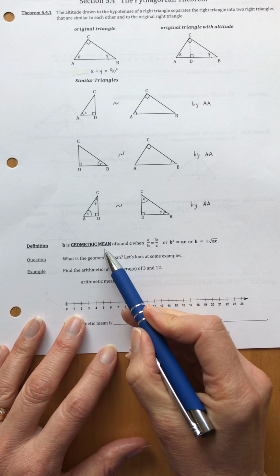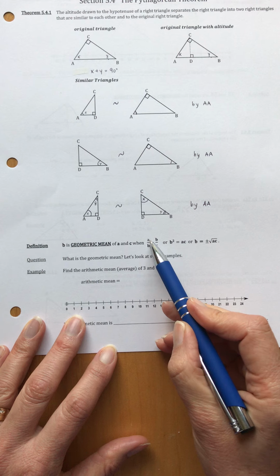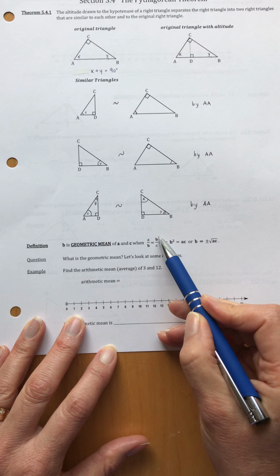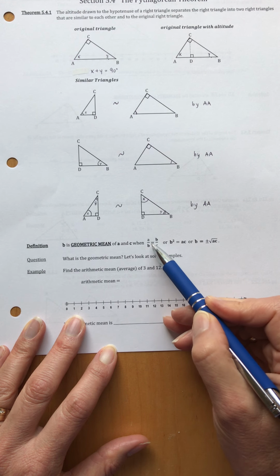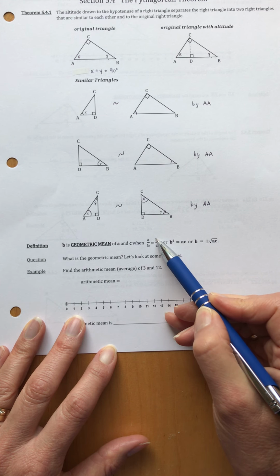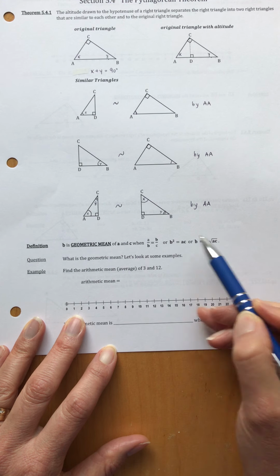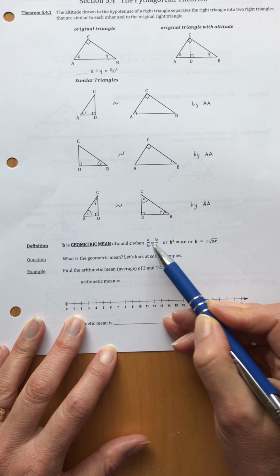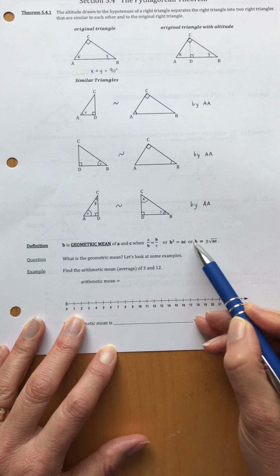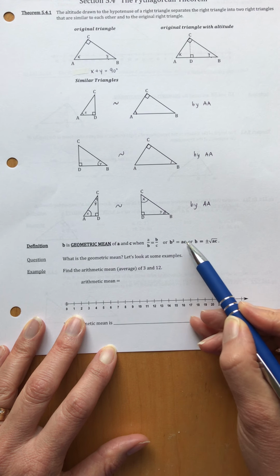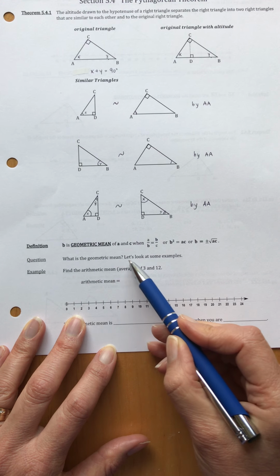B is the geometric mean of A and C when we can write this proportion. We write A over B equals B over C. So what I like to do is think, well, the geometric mean goes in these two places, and the other two numbers really don't matter, they go in here, okay? So then how do we get to this next part? We say B times B is B squared, so we're cross multiplying, equals A times C. And then if we solve it, we would be taking the square root of both sides, remembering to put in the plus or minus.